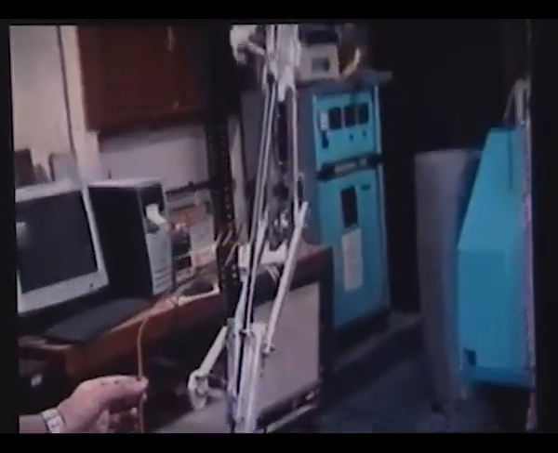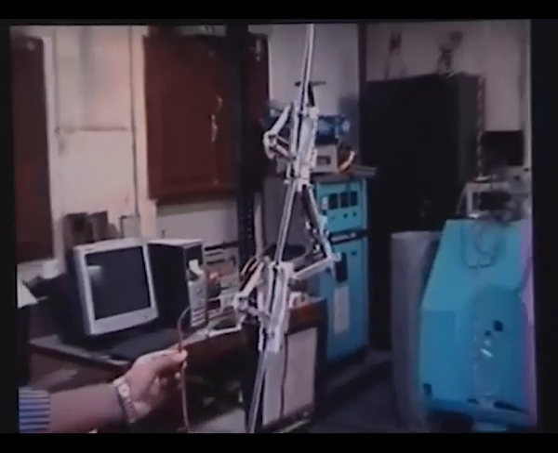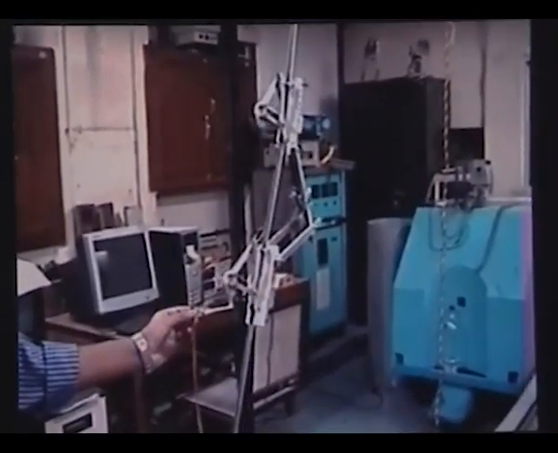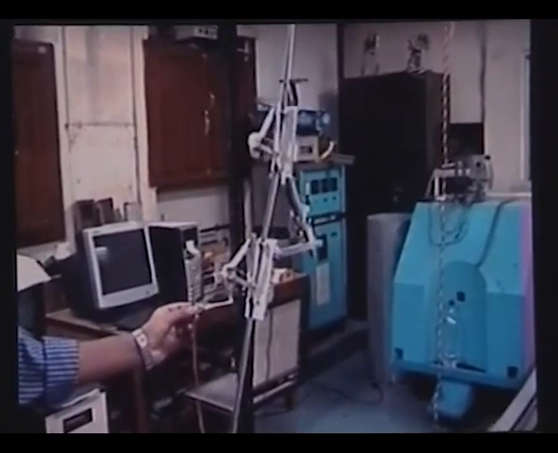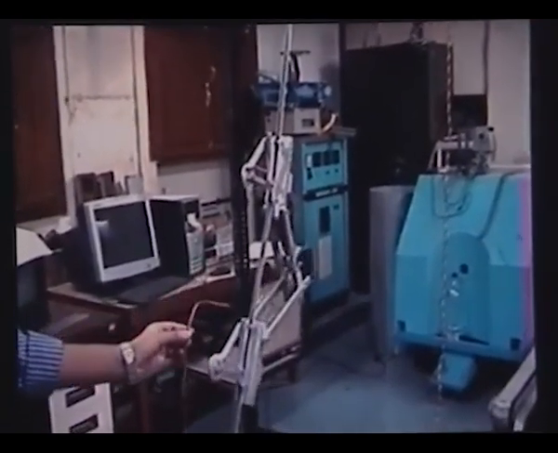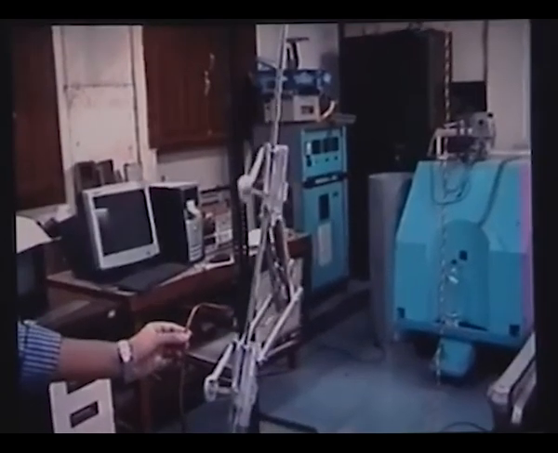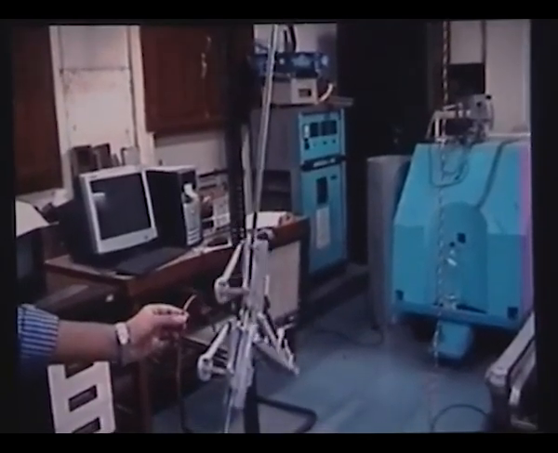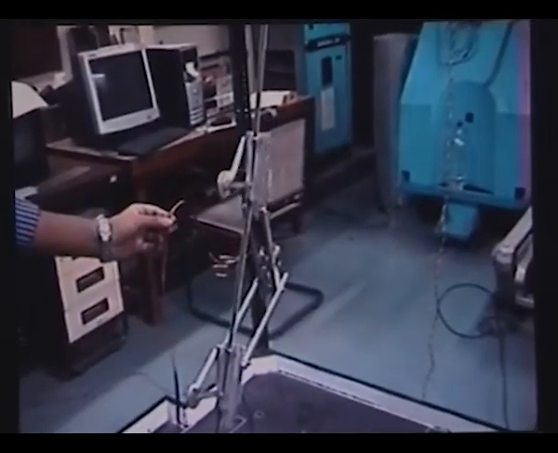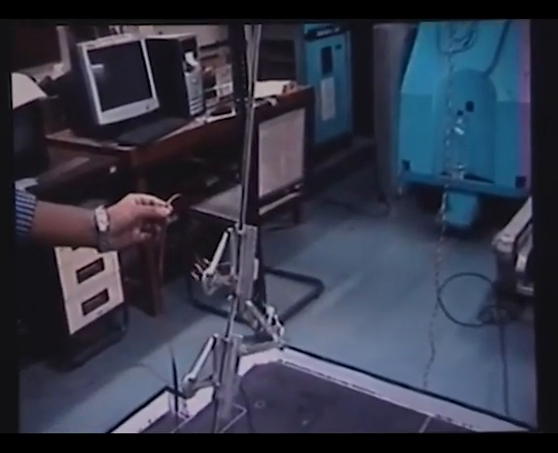And this is where solid modeling comes in very handy. The robot is now trying to get down.